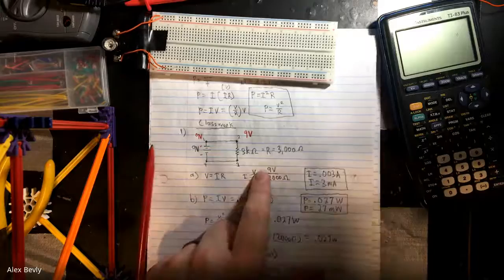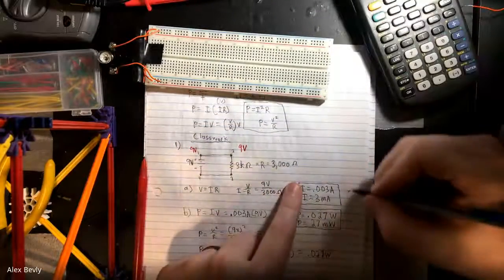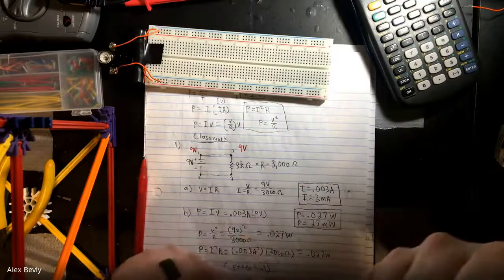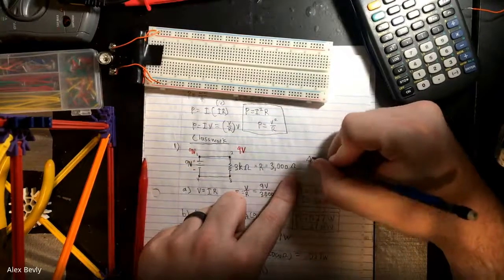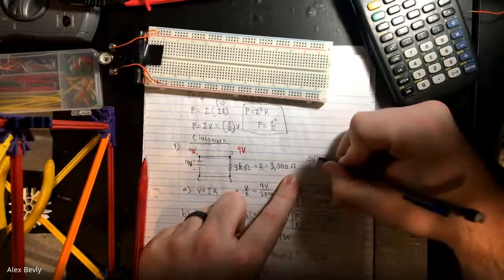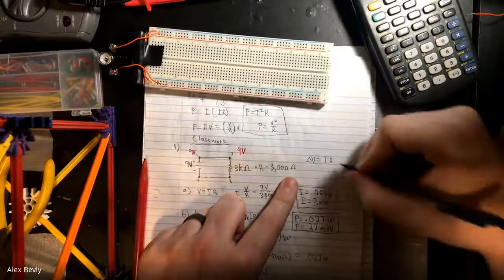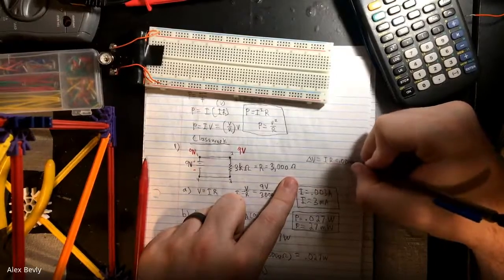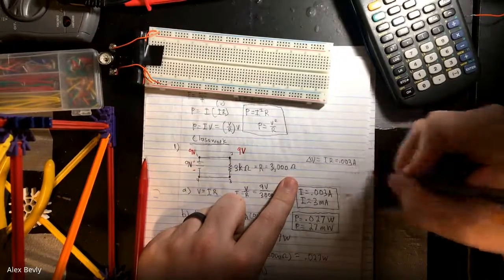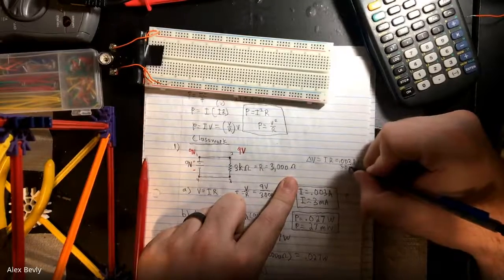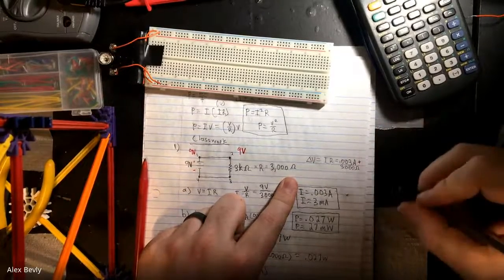We never actually calculated it, but let's see how much voltage this resistor uses up. The change in voltage, the amount of voltage this resistor uses, is going to be current times resistance. Well, I have a 0.003 amp current times a 3,000 ohm resistance.